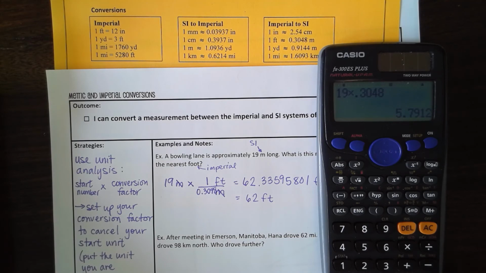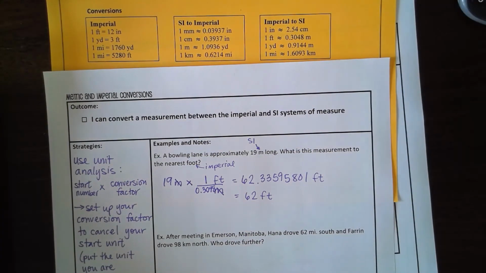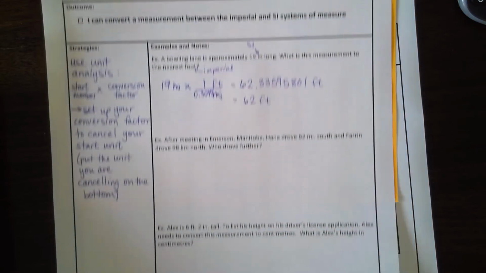Okay, I hope that makes sense. Go back, watch the video again if you need to. Google unit analysis and look for some videos to help you with it, and you'll see that it pops up all over the place in a bunch of math and science calculations. All right, here's another one.